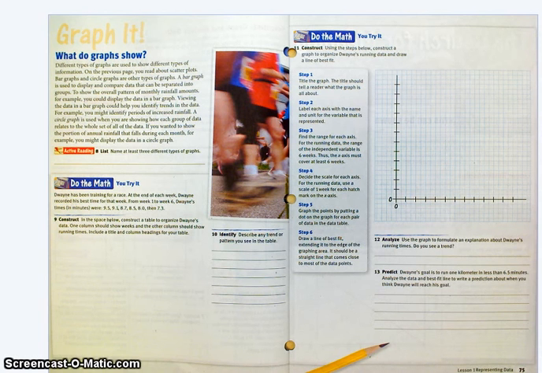Alright, I'm now on page 74. This is screencast number 2 for Unit 2, Lesson 1. Alright, under the blue heading, what do graphs show?